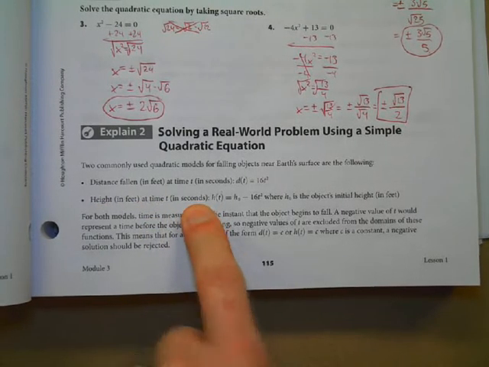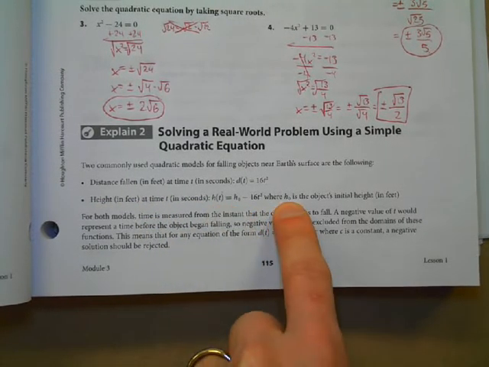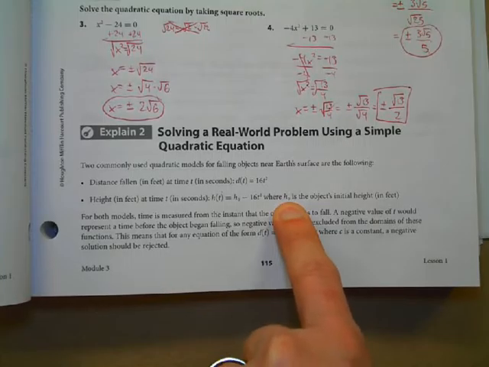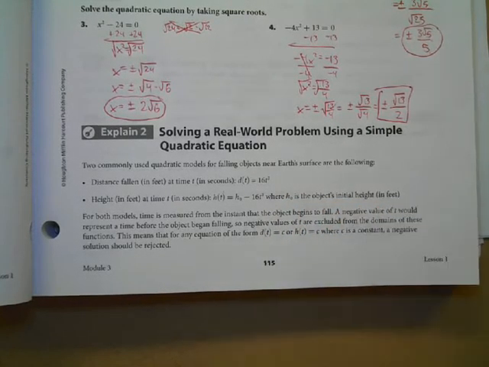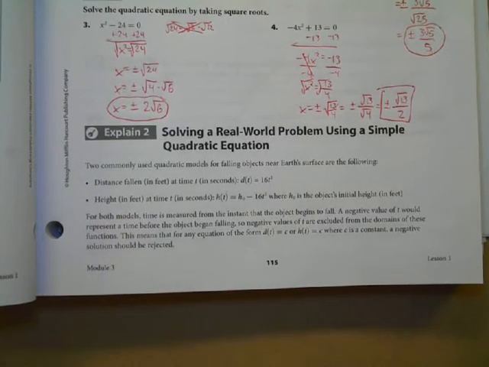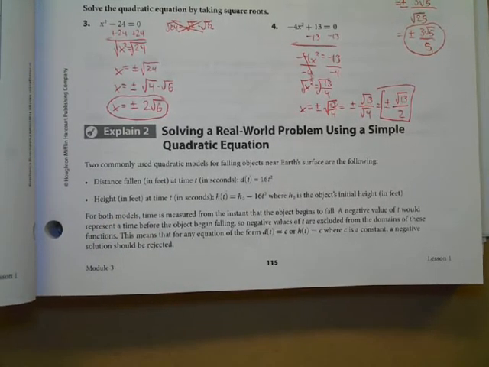Okay, so for both models, time is measured from the instant that the object begins to fall. A negative value of t would represent a time before the object began falling, so negative values of t are excluded, right, from the domains of these functions. This means that for any equation, d of t equals c or h of t equals c, where c is a constant, a negative solution should be rejected. All right, we should throw out negative values because it doesn't make sense in the context. So let's take a look at an example here.